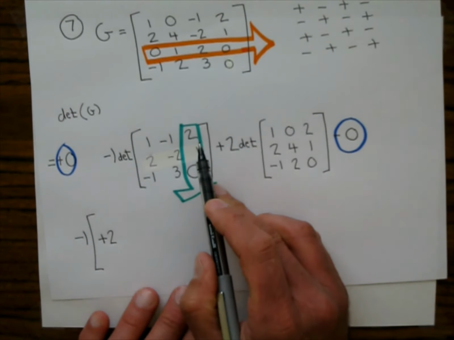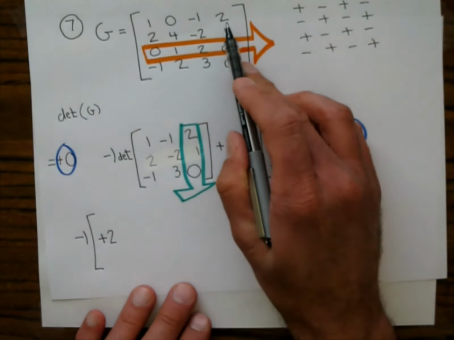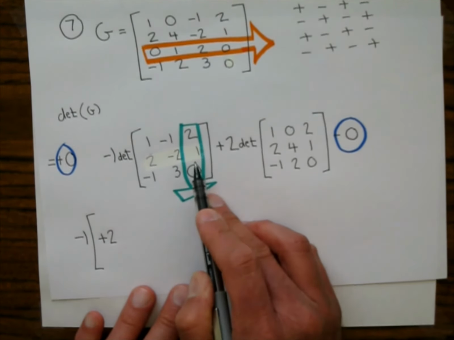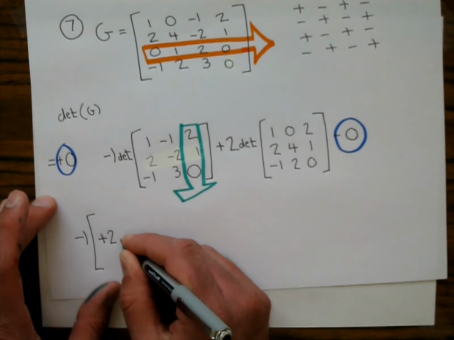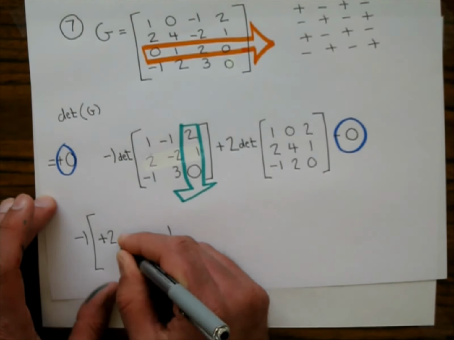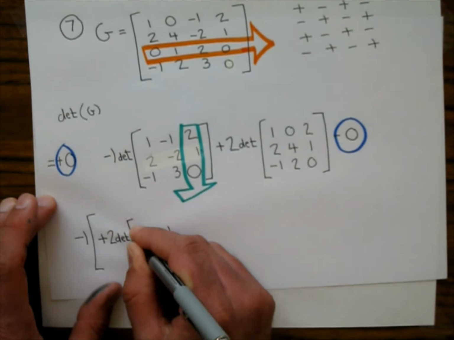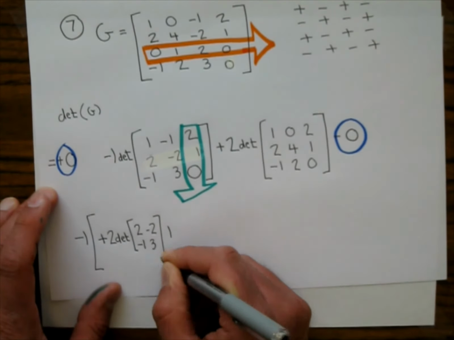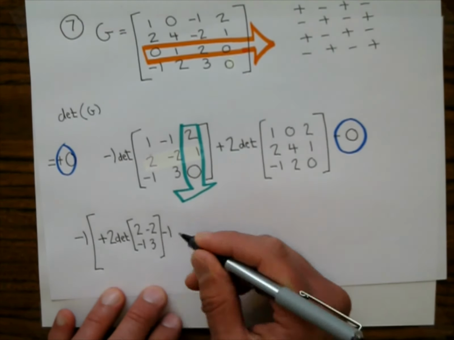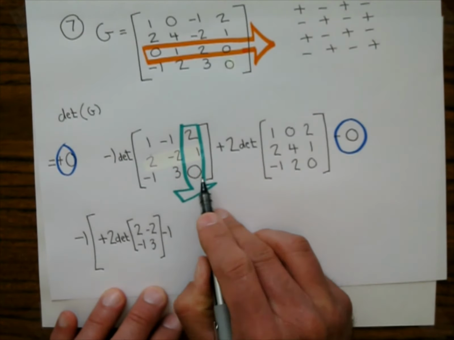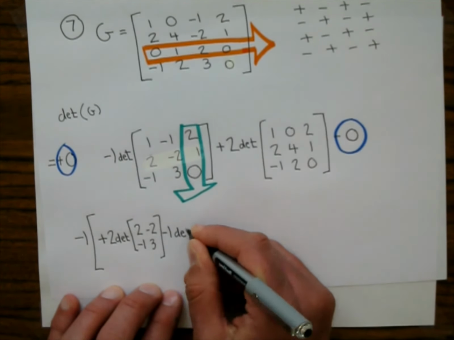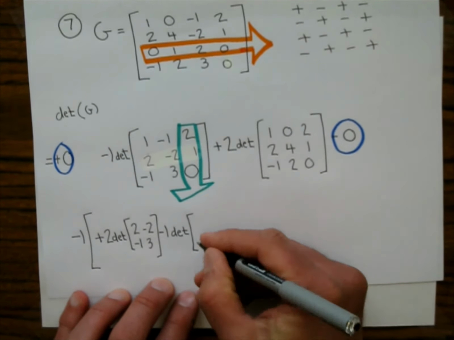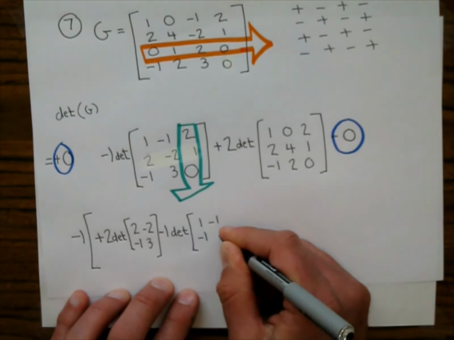Now, it was in the negative position on the other one, but here it is plus, minus, etc. So this is going to be 2 times the determinant of 2, negative 1, 3. And then this is going to be minus 1, because it is in the negative position on this matrix, times the determinant of 1, negative 1, 3.